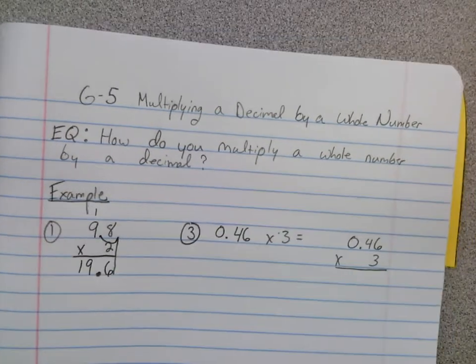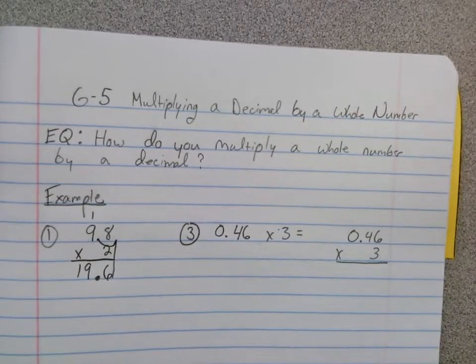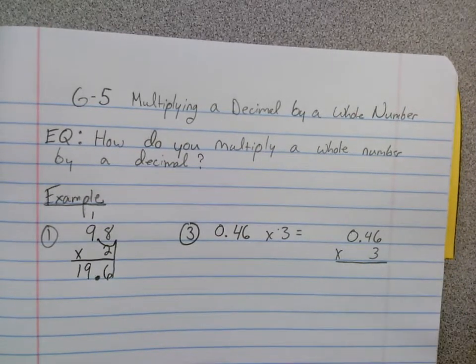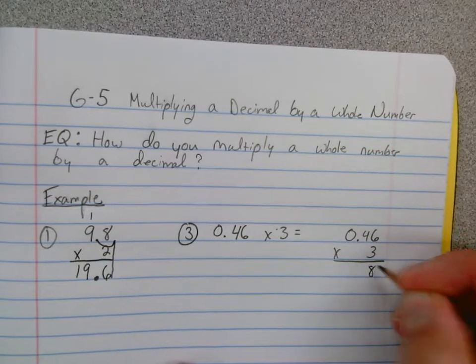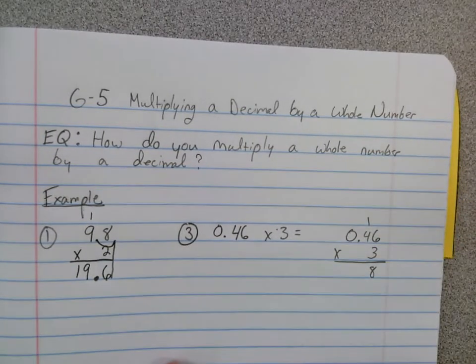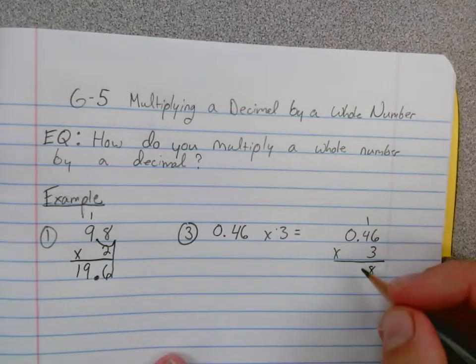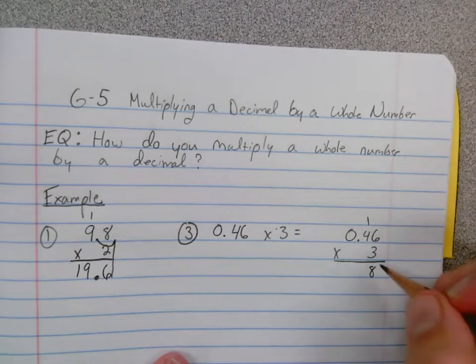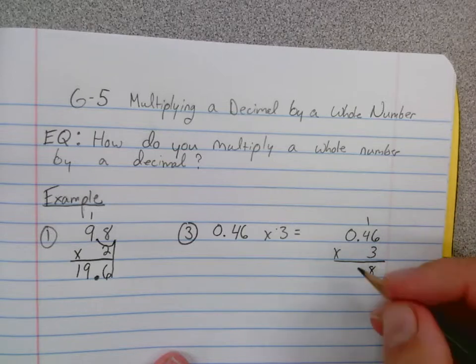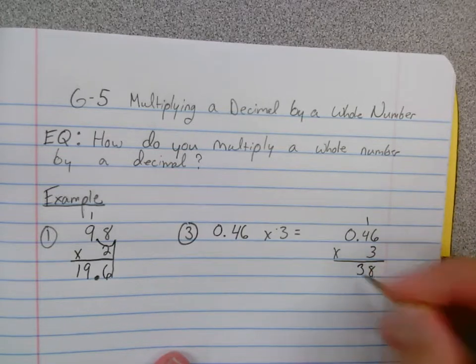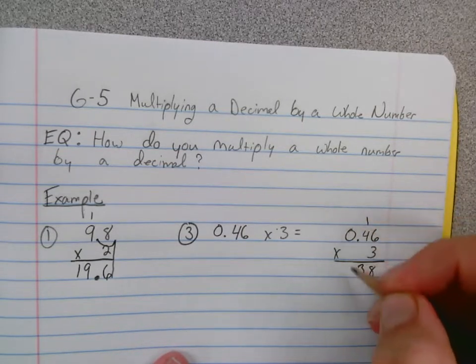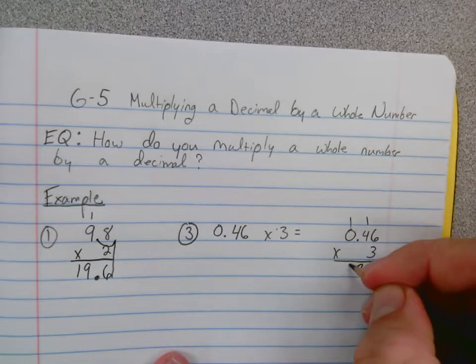Okay, so now that you guys have solved the problem, let's go over it. First thing we need to do is 3 times 6 is 18. Carry the 1. 3 times 4 is 12 plus 1 is 13. Write the 3 down. And then carry the 1. We just bring the 1 down.